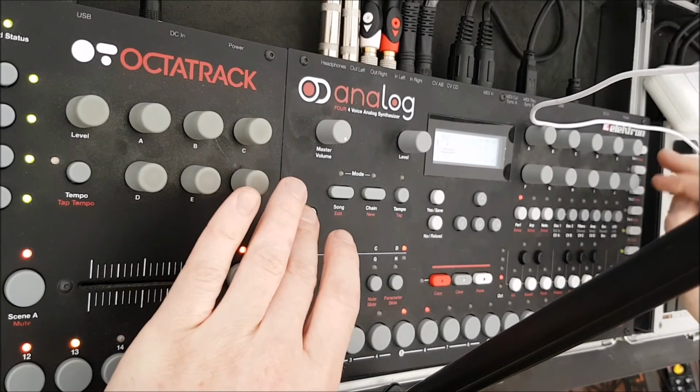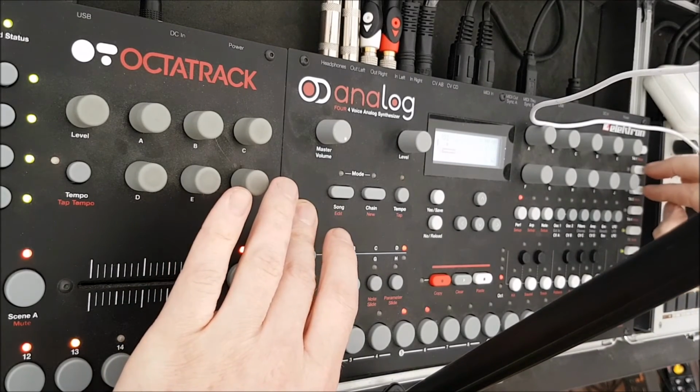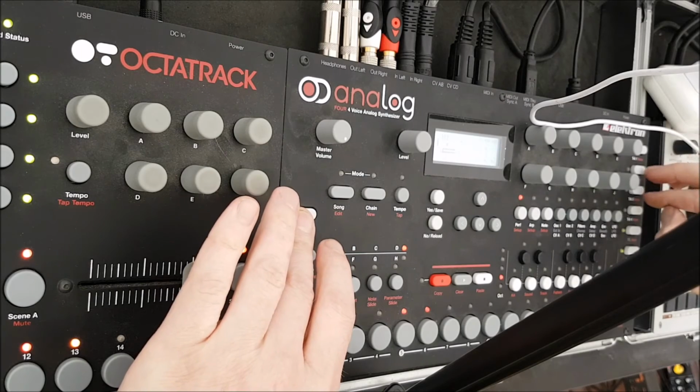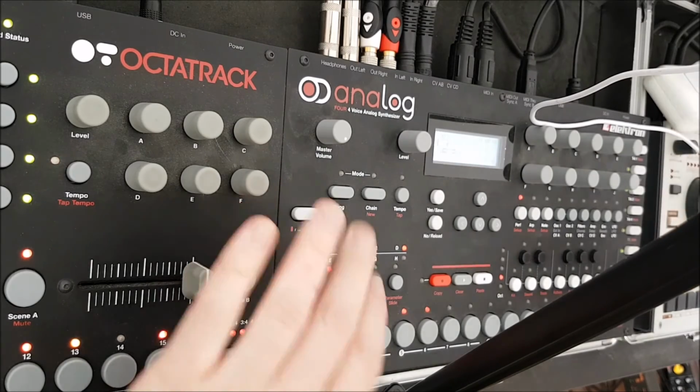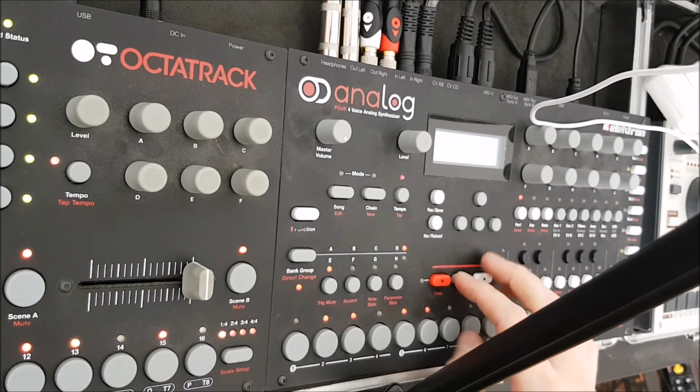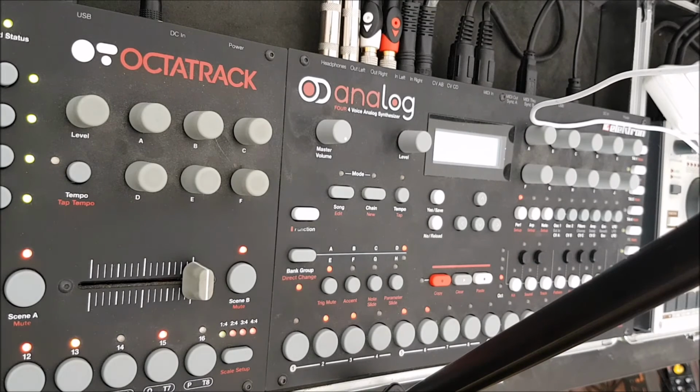So I'll mute that, and I'm going to show you these 2 tracks in the middle. They're separate tracks, and they're doing slightly different things, but they're kind of one track. So together they sound like this. Well, when it comes in. There we go.